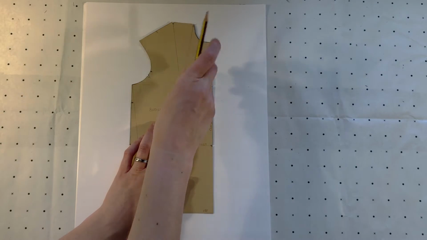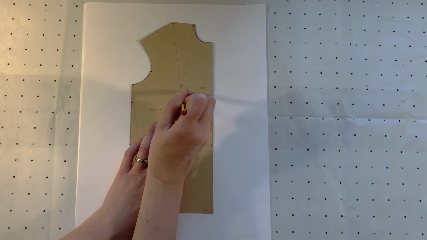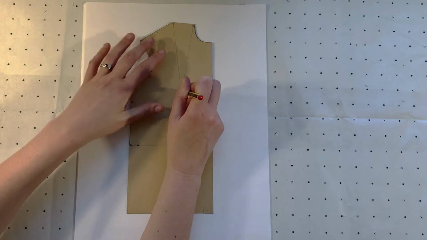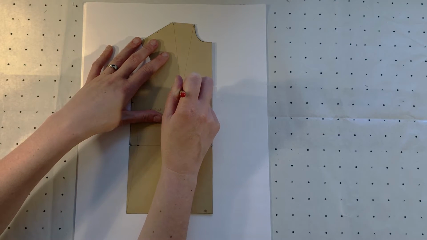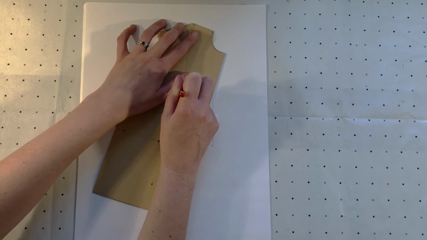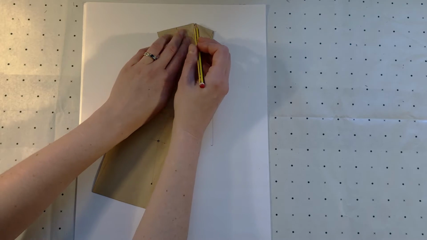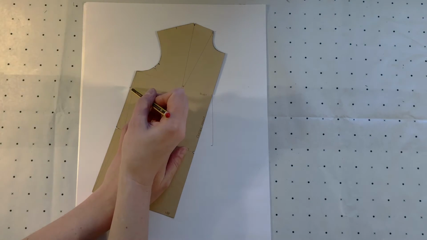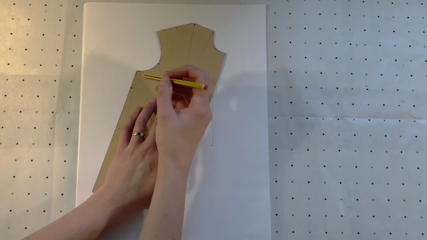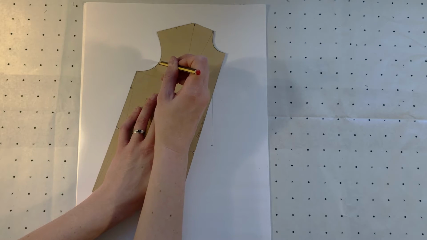I need to pivot this dart closed, so put your pencil into the bust point and pivot the block clockwise until the left leg meets the position that the right leg was in. So I can see the marker here where I began. And then go back to your new dart position and continue drawing in the rest of that.